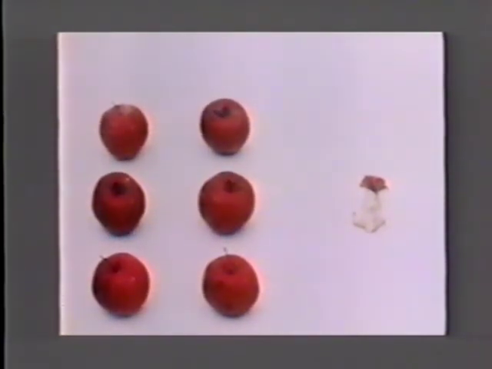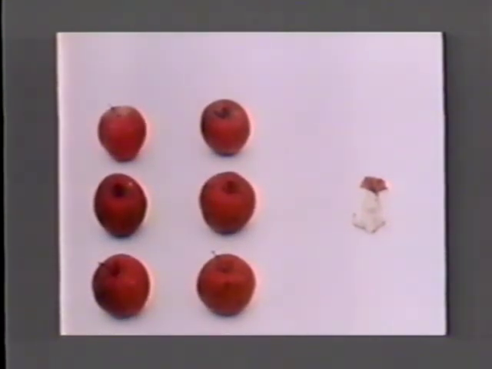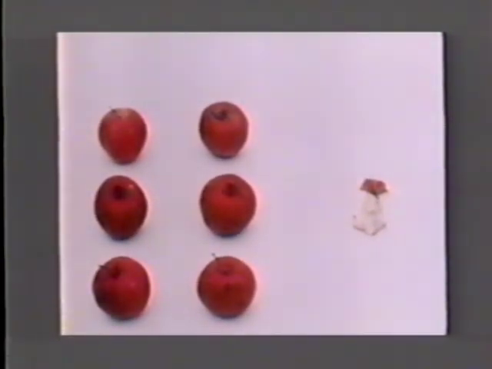Okay, we have 7 apples, and we take away 1. How many apples are left? 1, 2, 3, 4, 5, 6. 6 apples left. So how would we say that? 7 take away 1 leaves 6. Or? I know. 7 minus 1 equals 6. Aptly put. And of course, you know this is how we write it as a mathematical sentence.